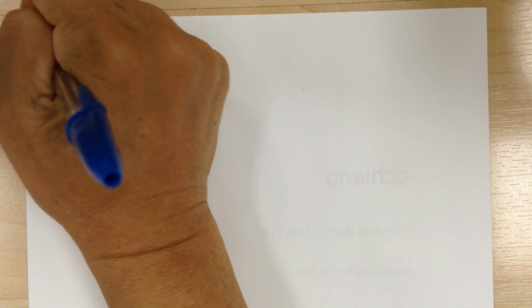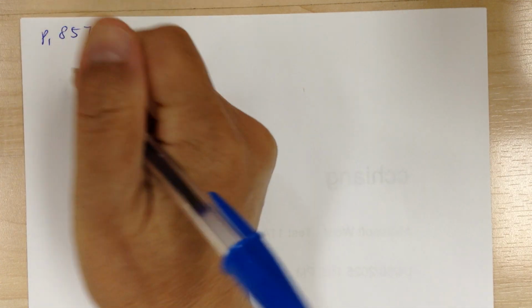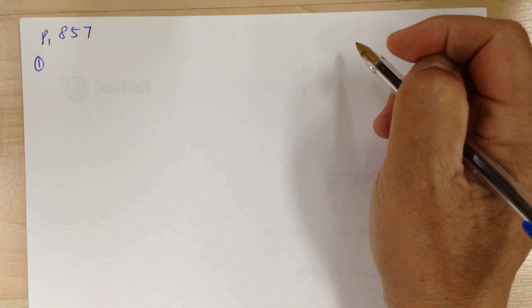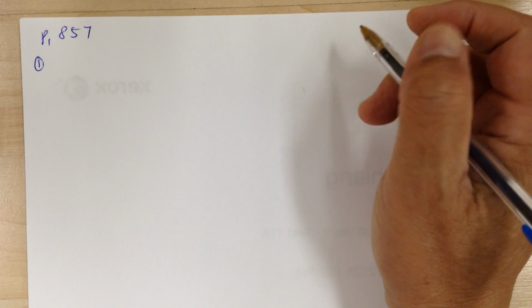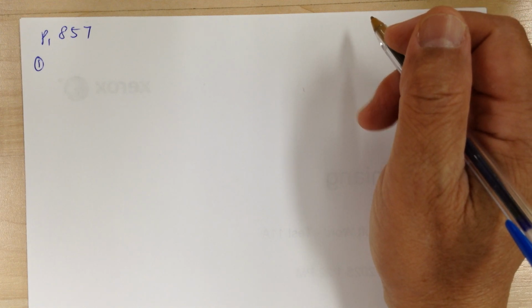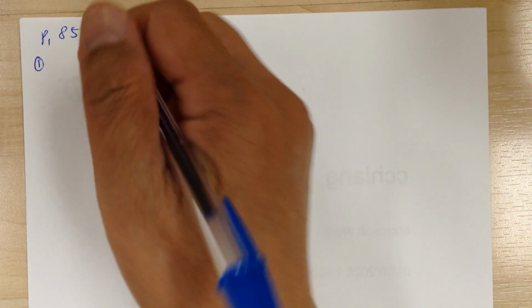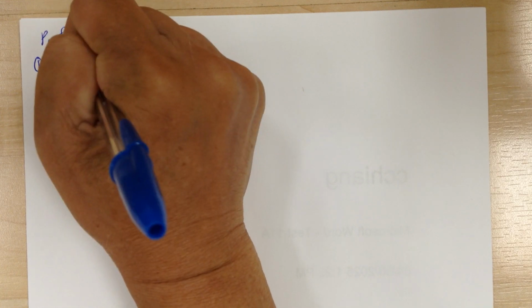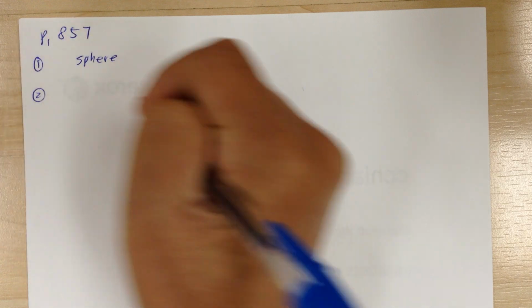Let's go to page 857, and this is a chapter review. So number 1, it says copy and complete. A blank is a set of all points in space equidistant from a given point. Here the answer for that is sphere. Okay, let's go to number 2.